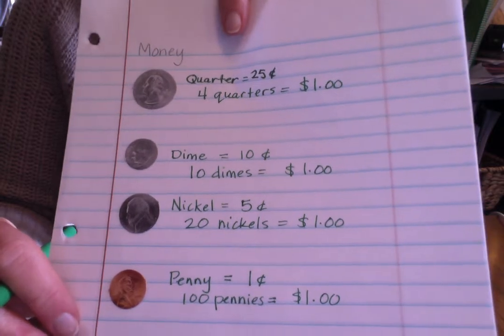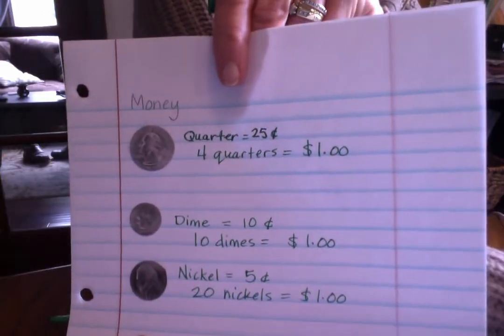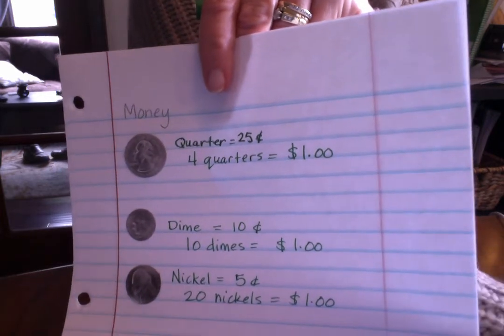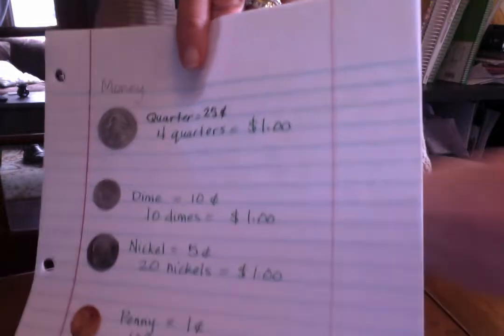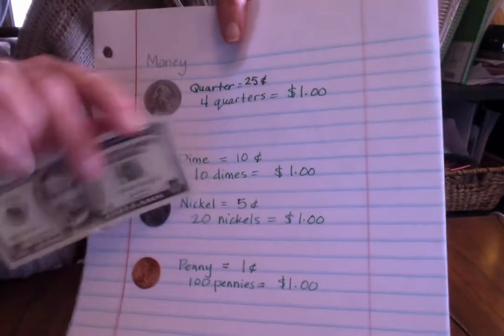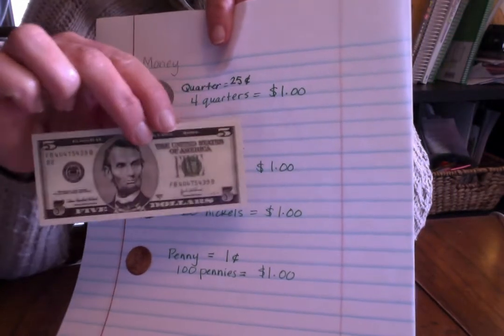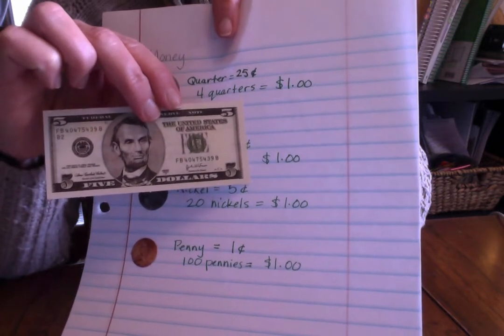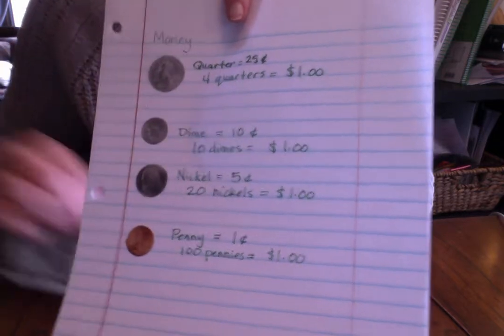So now I'm thinking, we don't only have $1 bills. We have $5 bills and $10 bills and $20 bills. So I just want to see if we can figure this out, and you don't have to write this in your journal. If it takes 4 quarters to make $1, I wanted to know how many quarters it would take to make $5.